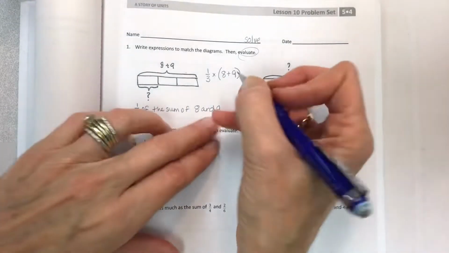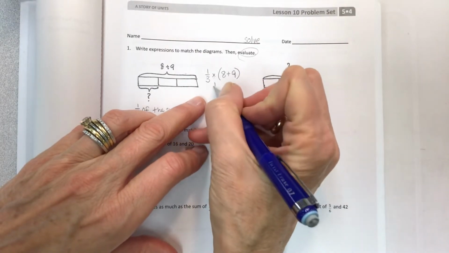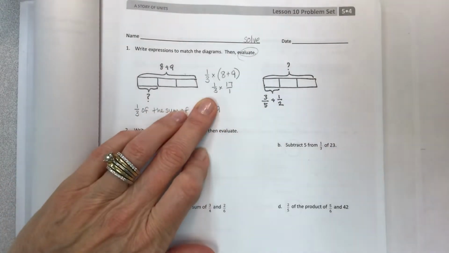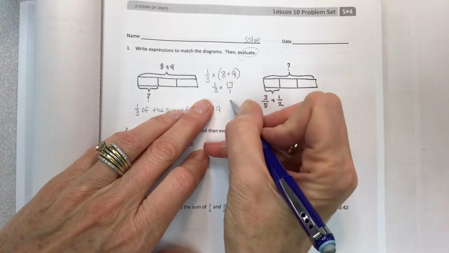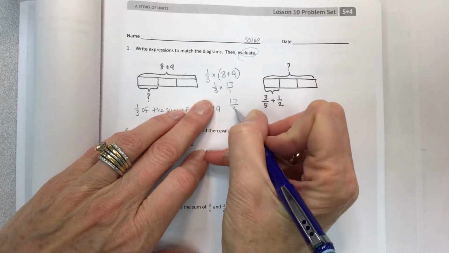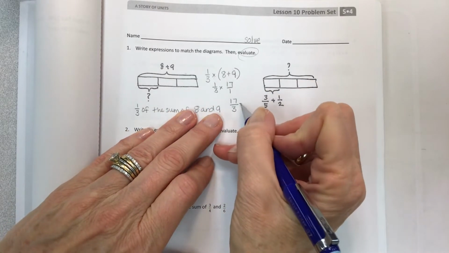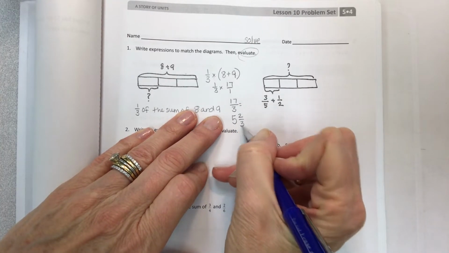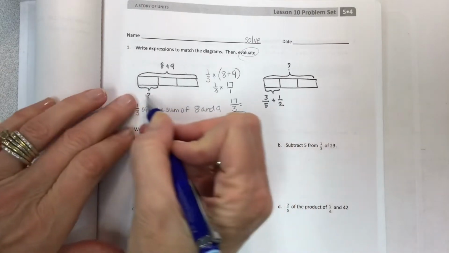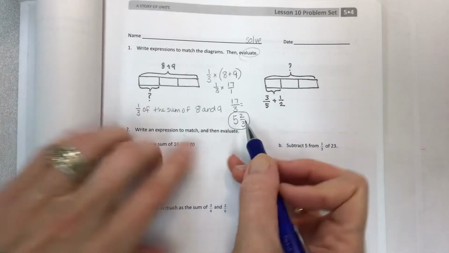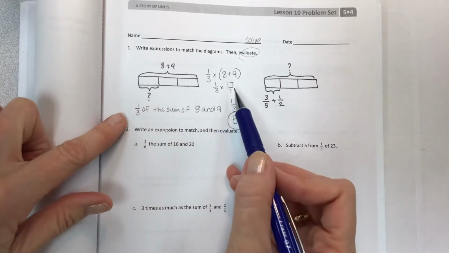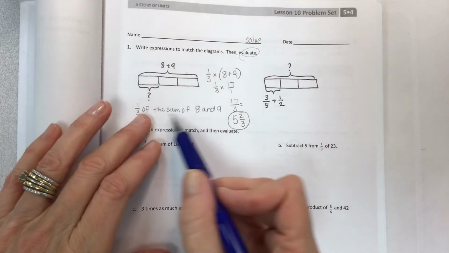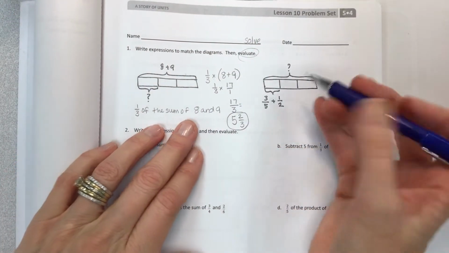So we solve by adding 8 and 9, getting 17. Now this is just like the previous lessons that we've already done. 1 times 17 is 17. 3 times 1 is 3. I have an improper fraction. I can straighten it out. 3 goes into 17 5 whole times with 2 left over out of 3. Now this is the answer here, because if I did this 3 times, I would get 17. So we're again breaking it apart, reading it, writing it, and solving it. Now how about this one?